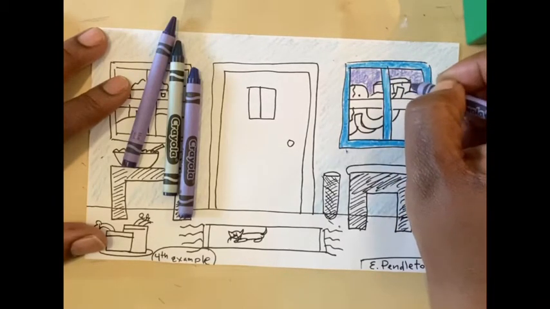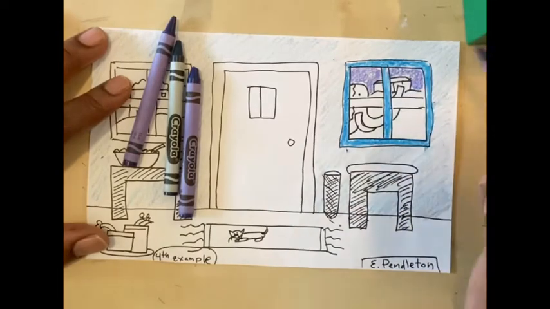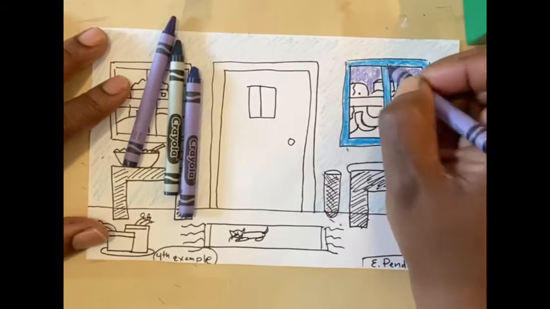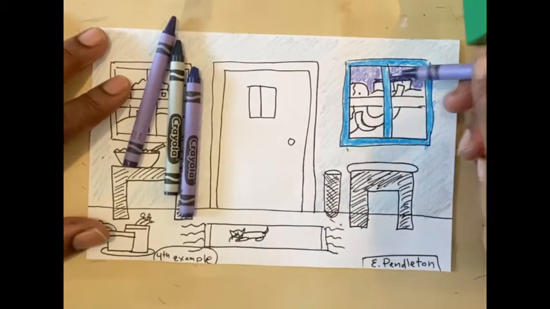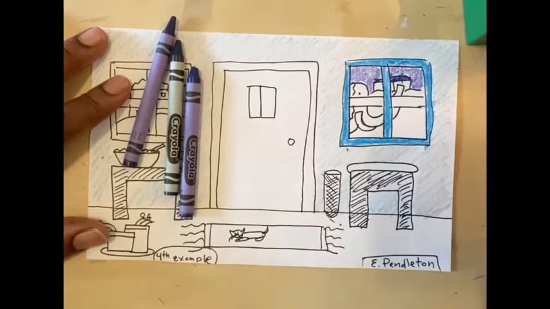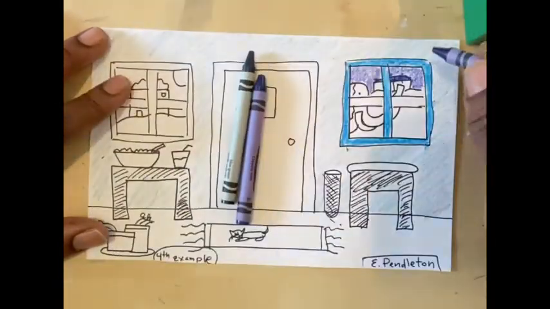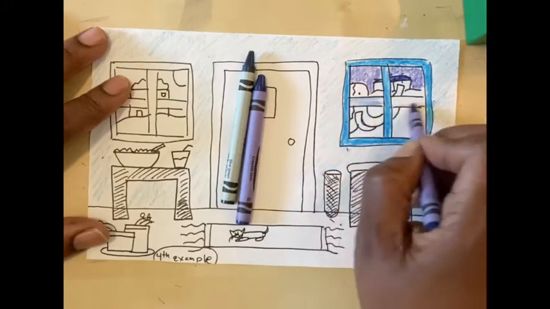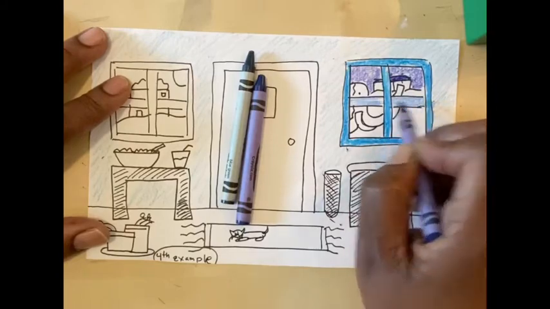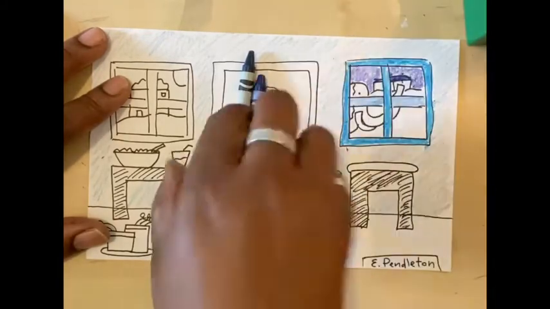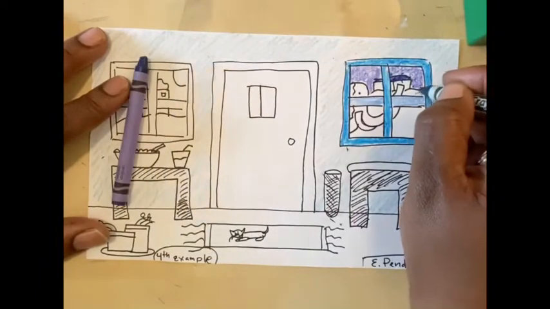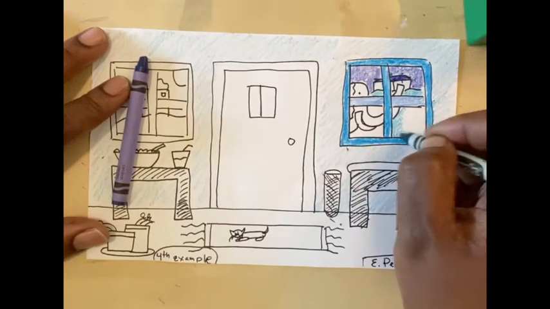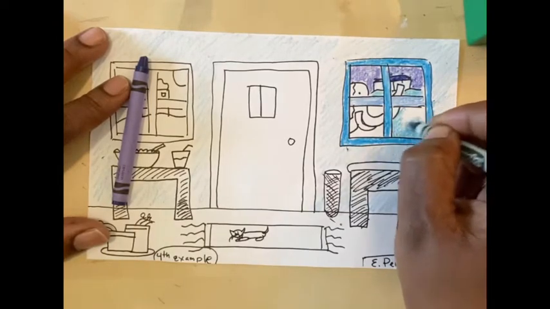And I can change the value or the lightness or darkness of my crayon coloring as well. So let's say I took the same indigo and I press really hard. The value of the roof is darker than the value of the sky that I use for this color. So if you want to be adventurous and try that, go for it. I'm using a slightly different blue here for this other part of the windowsill. I'm making my picture or my artwork monochromatic, one color. So even though I'm using different tones and values of blue, I'm still using blue.